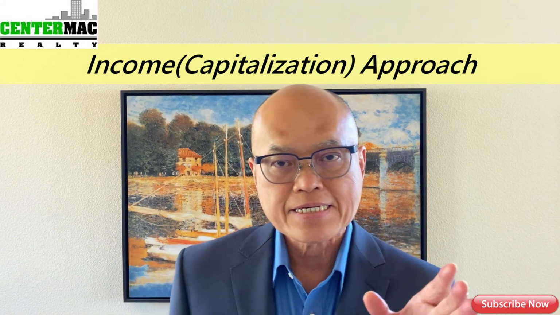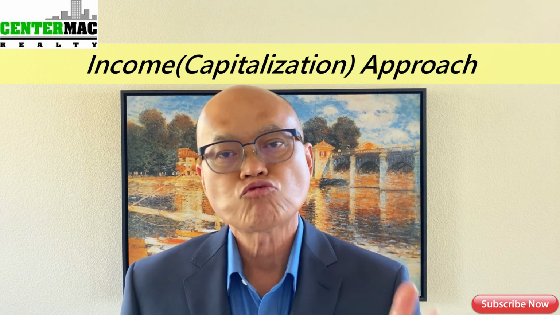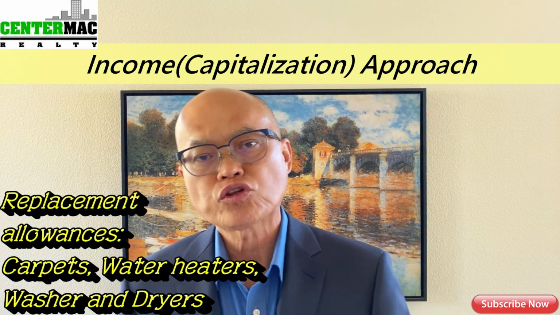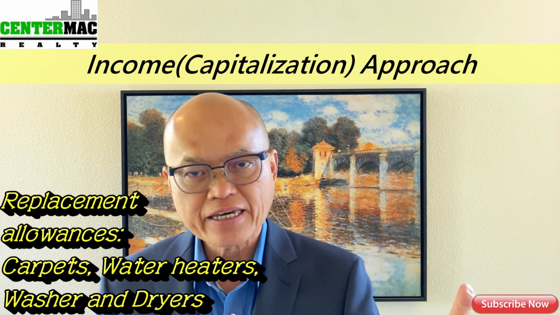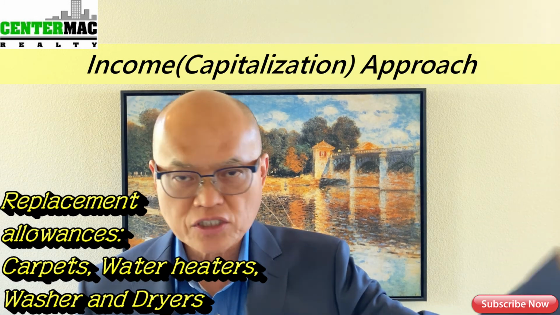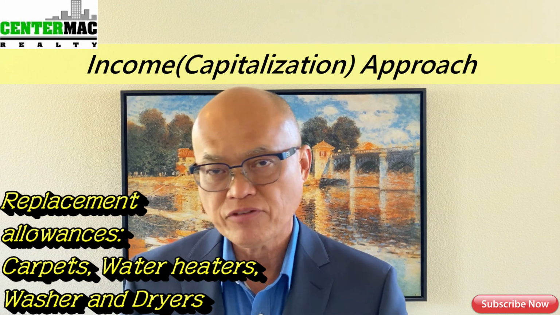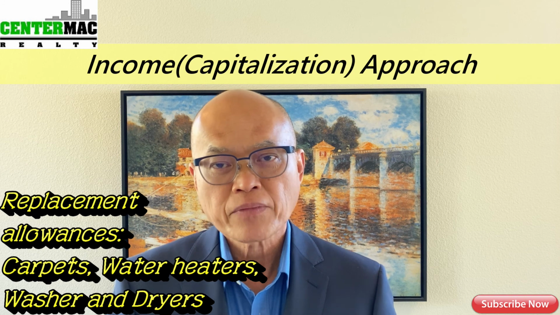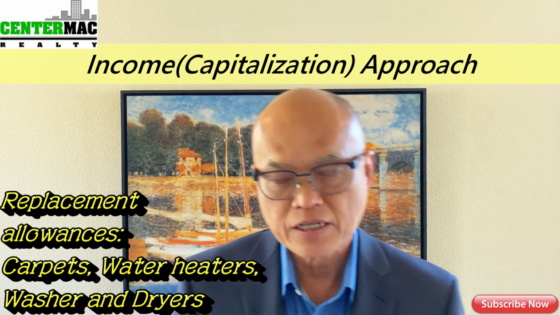Actually, there's another expense that I forgot to mention, which is the replacement allowance. Replacement allowance refers to things like roof and carpet and painting that you don't do annually. You do it every certain number of years. For example, you might change the carpet every 5 years. You might replace the roof every 20 years. And you might repaint the property every so many years.